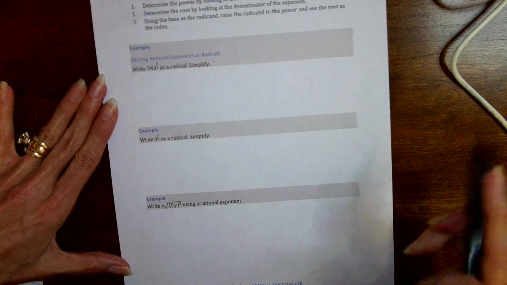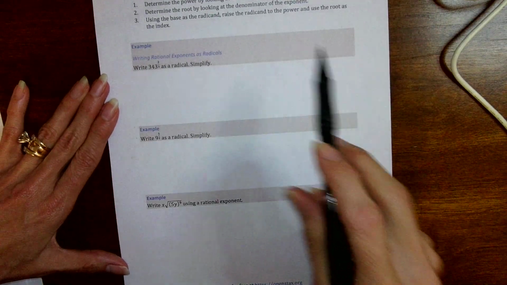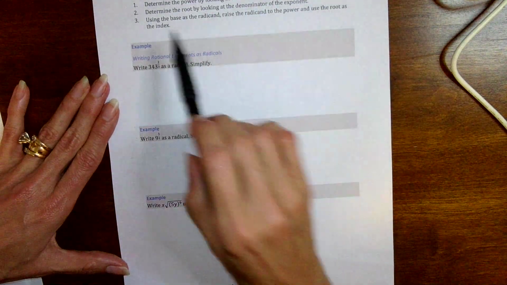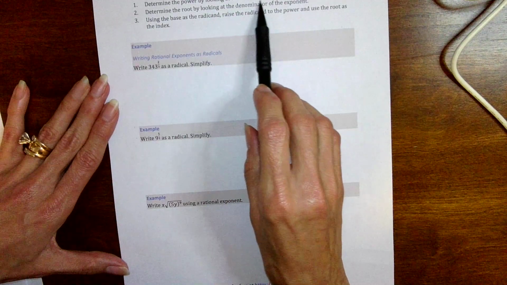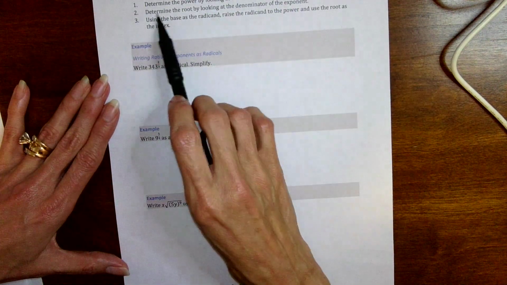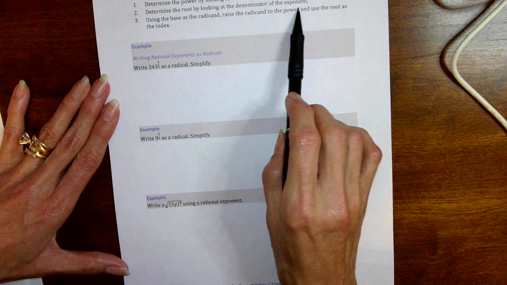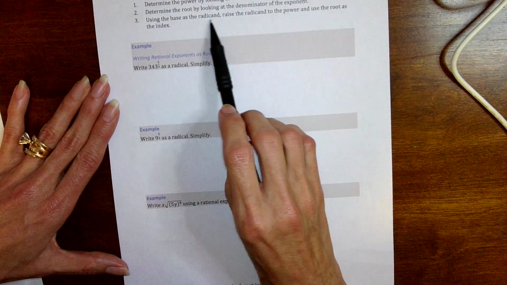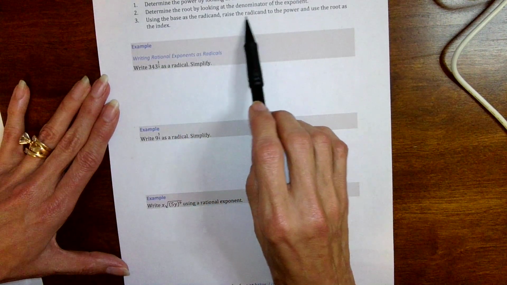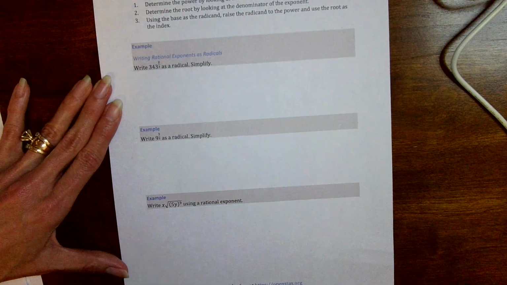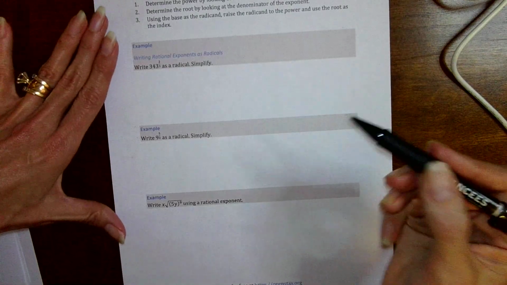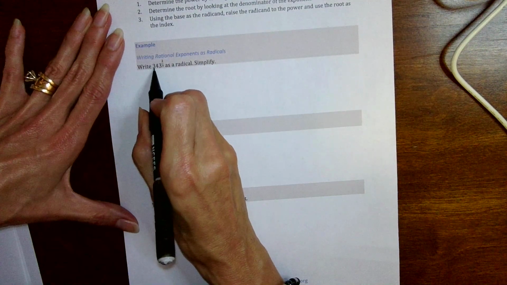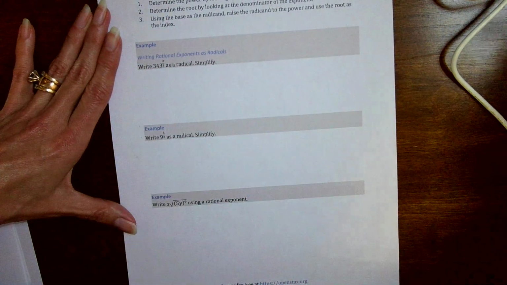All right, so we have an expression with a rational exponent, and we're going to write the expression as a radical. So you're going to determine the power by looking at the numerator of the exponent. You're going to determine the root by looking at the denominator of the exponent, and then use the base as the radicand, raise the radicand to the power, and use the root as the index. So I have 343 to the 2/3 power.